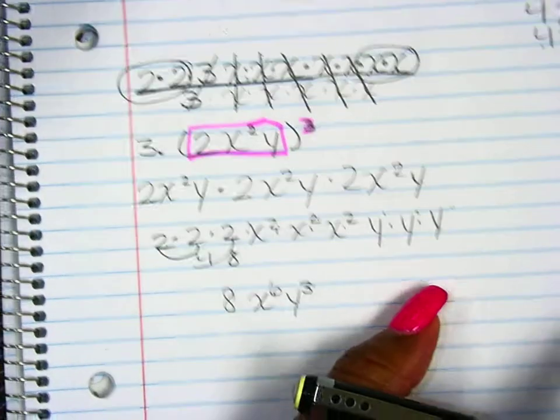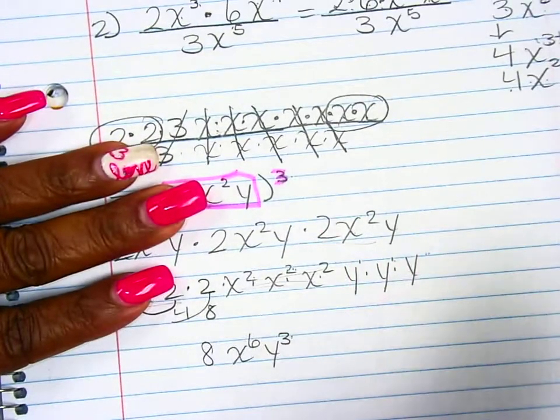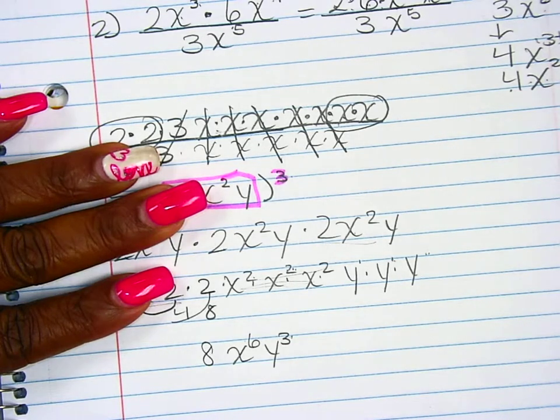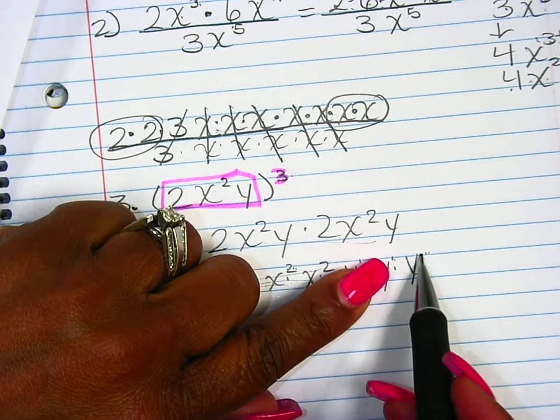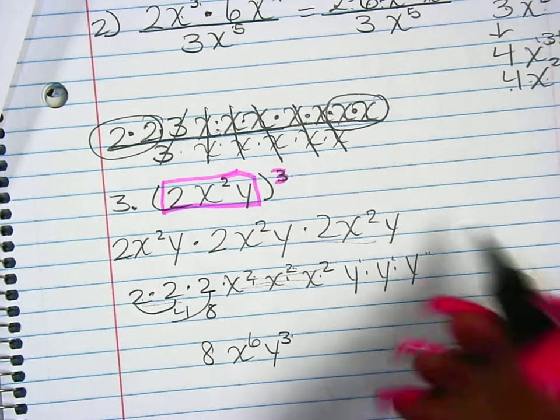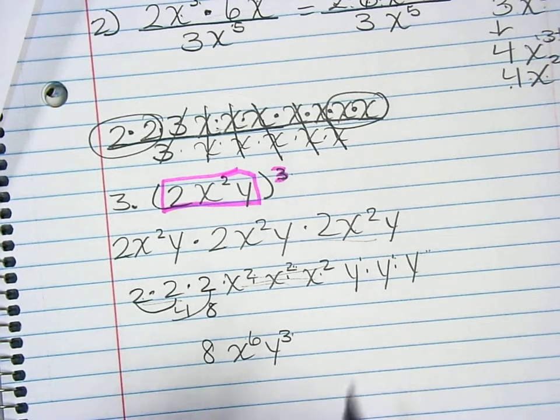Now keep in mind, anything to the power of 0, except that the base can't be 0, is 1. So don't think this is a 0. It's not a 0. If it was a 0, it would be written as a 0. You would see that number.